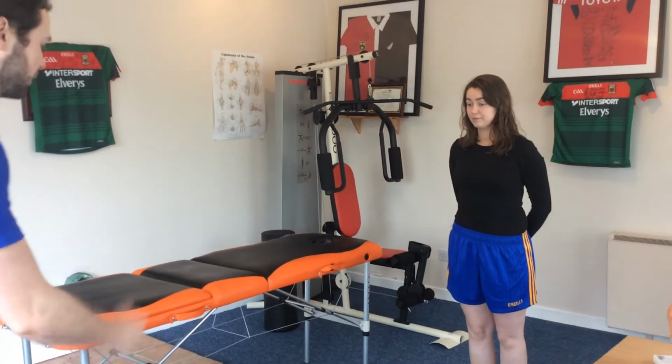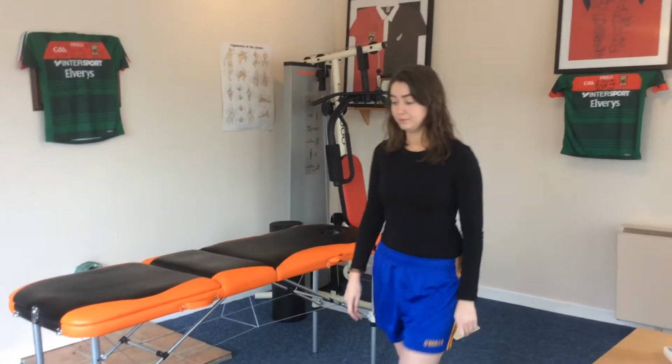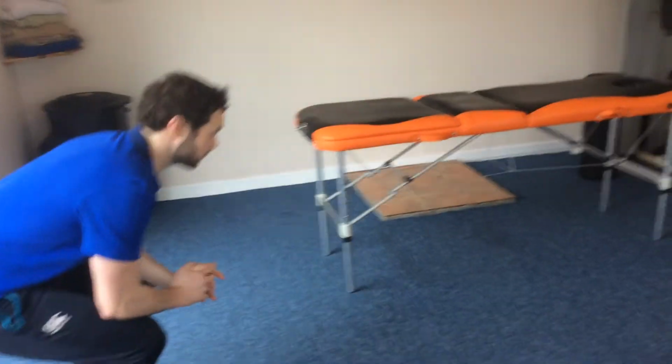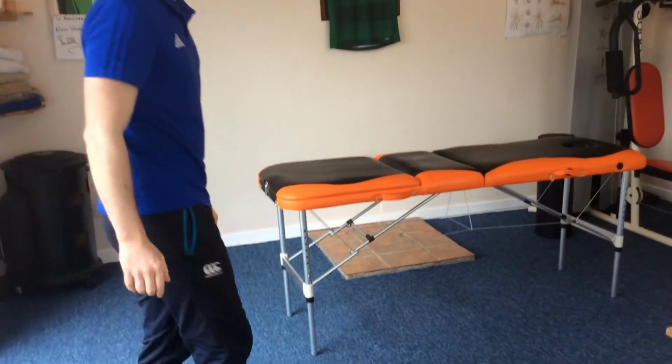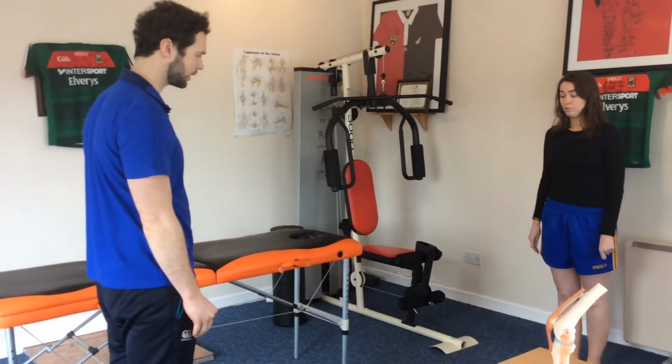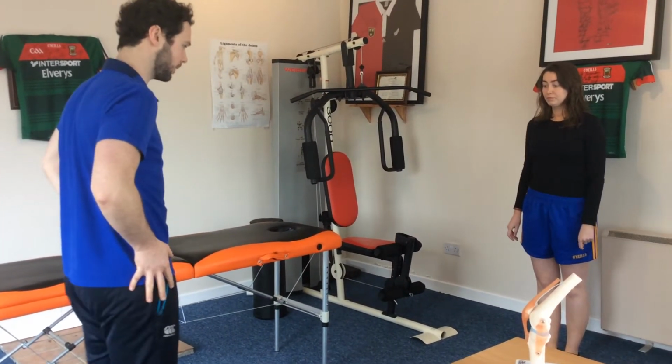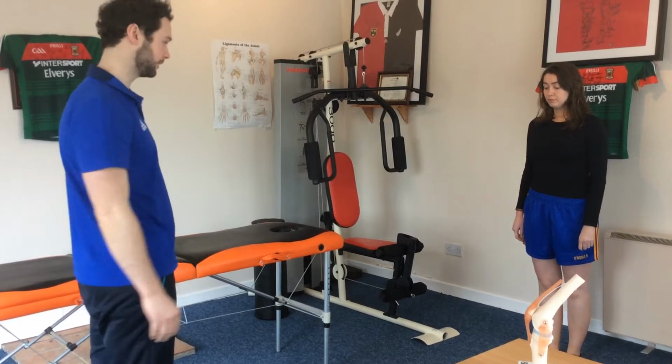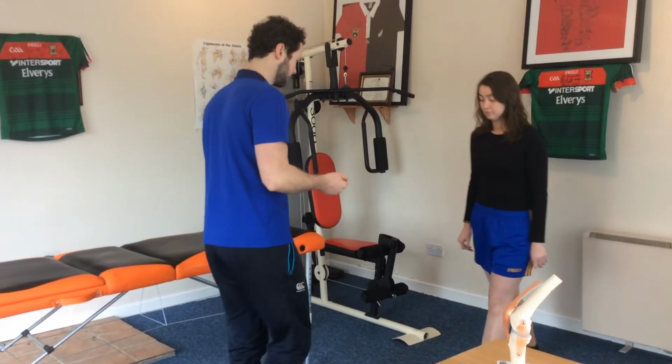So Simon, if you want to walk towards me here. Good, and I get you to walk down this way again. And what I'm looking for is any sort of Trendelenburg or any sort of circumduction walking as she's walking through, or else any sort of hip drops that possibly may be leading to pain. So I get you to walk towards me there.